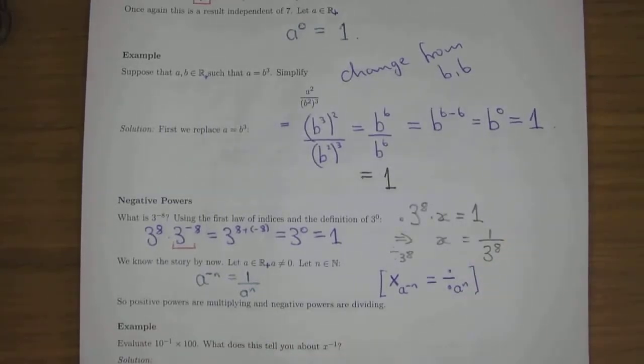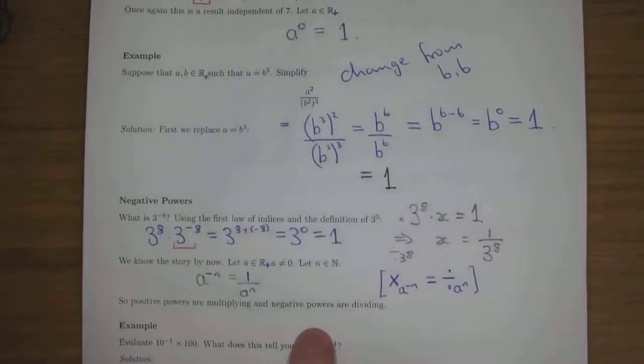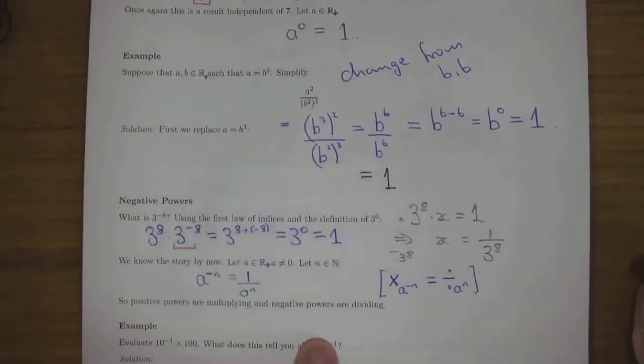So that kind of takes away the 1 over business. Yeah. So positive powers are multiplying. We know that, like 7 cubed means 7 multiplied by 7 multiplied by 7. But negative powers are dividing. So like 7 to the power of minus 3 means dividing by 7 3 times.